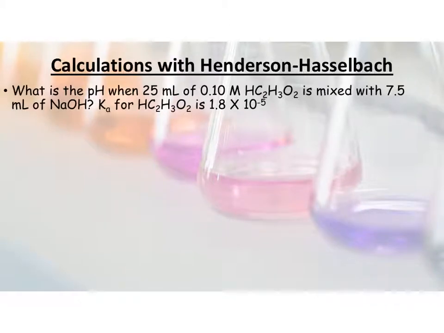All right, so here is an example of that. So in this one, we want to know what the pH is going to be when we have this 25 mLs of our acetic acid mixed with 7.5 mLs of the NaOH. Okay, so first thing that I like to do is I like to just have the reaction there in front of me so that I actually know what I'm looking at. So we know that it's going to make our salt and our water.